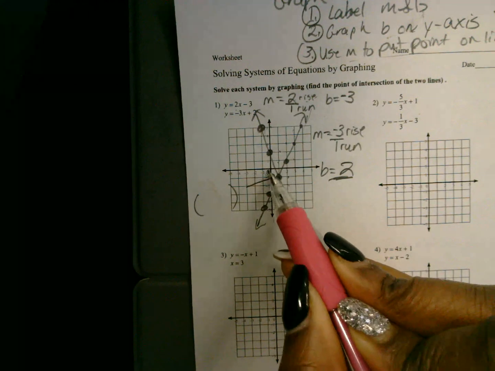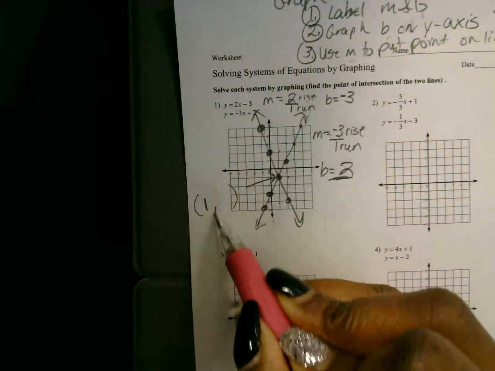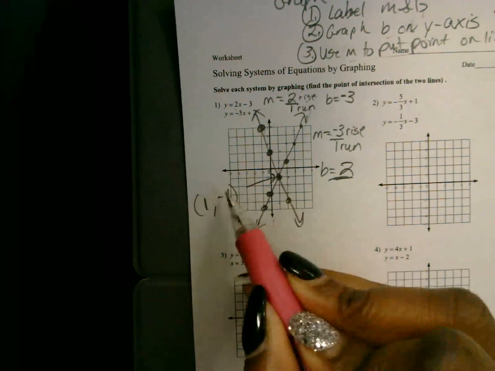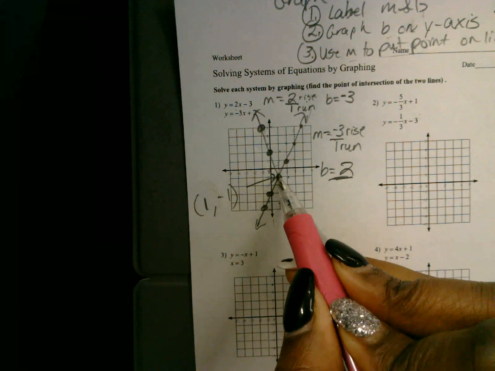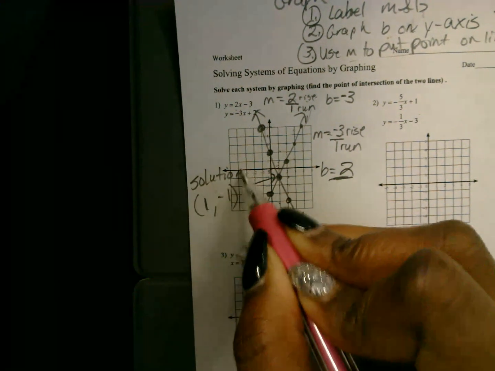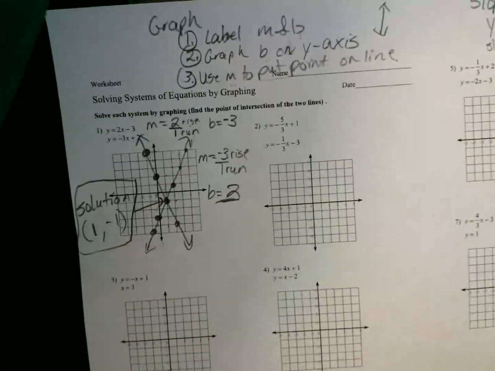-1 and -1. +1 and -1. You went over to the right from the origin one time and down one. So to the right, that's +1, and down one is -1. This is the solution. This is the one point that those lines share.